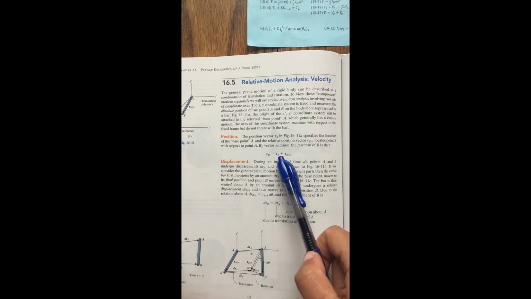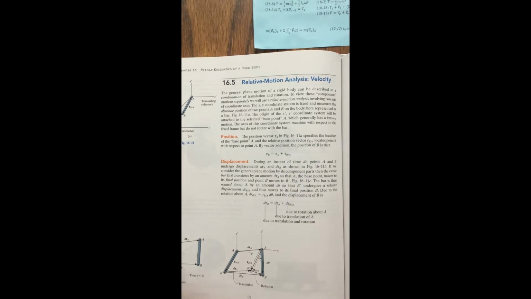This is an introduction to section 16.5. In this section, we're starting off with our position equation here, which is actually the same equation that we had back in chapter 12. That was equation 12-33.